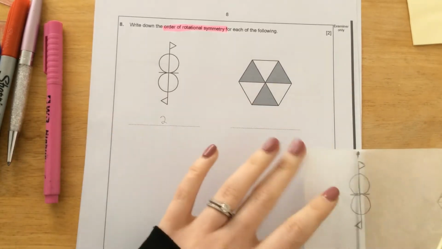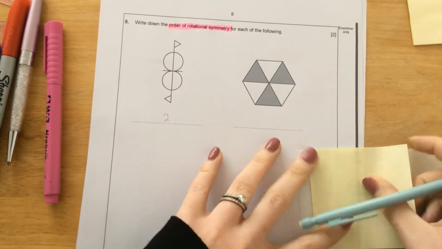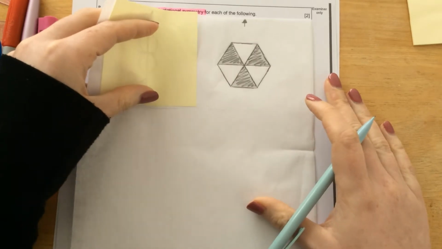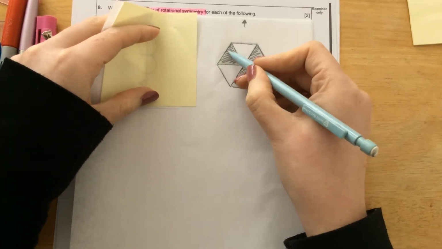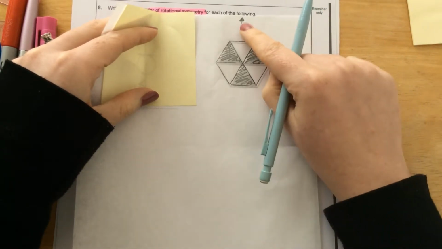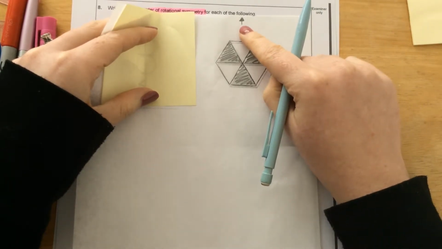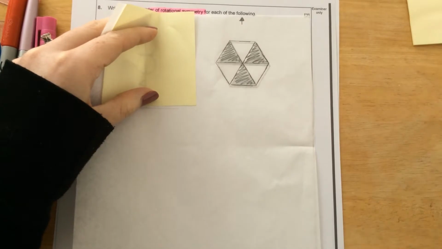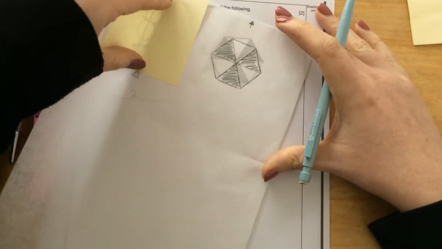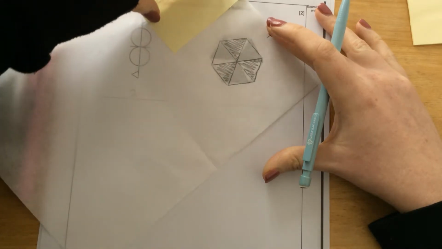Now if we have a look at the other shape, I've done the same thing. We need to be careful with this one because this one has parts that are black and parts that are white. So again, I've put the arrow facing up. That tells us when we've got back to the original position. So I'm going to turn it. So it's not fitted in yet.